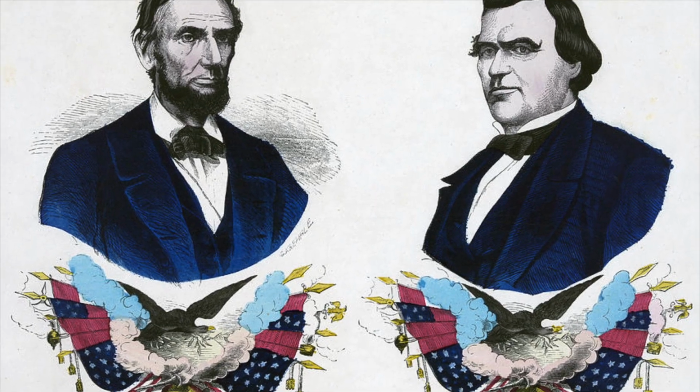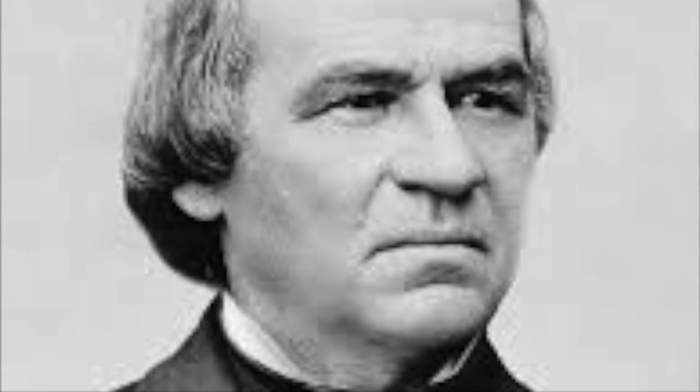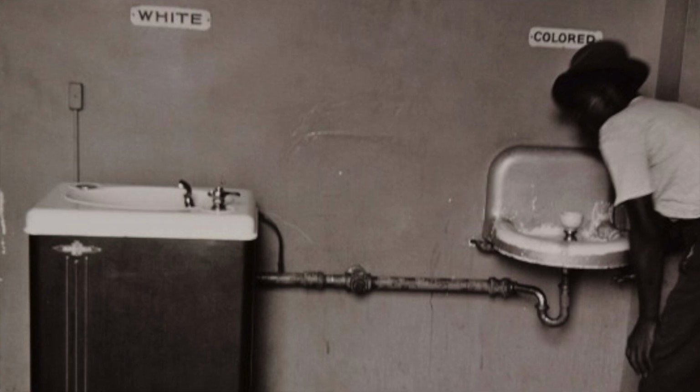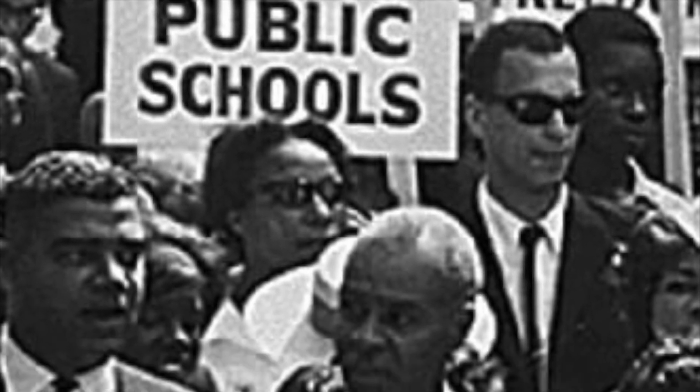When Booth killed Lincoln, this led to Johnson's presidency, where he failed Reconstruction. That led to a segregated South, and as a reaction to that segregated South, the Civil Rights Movement was born.